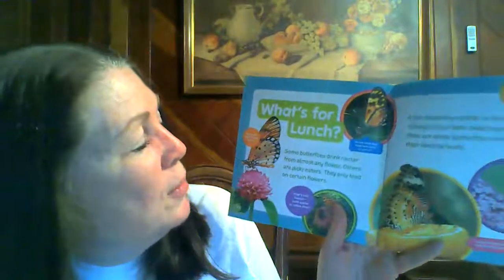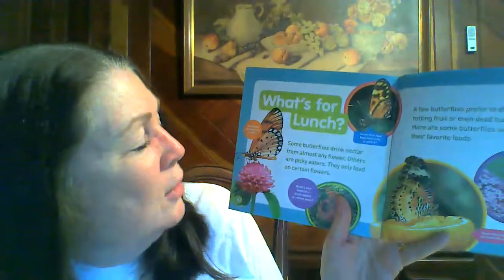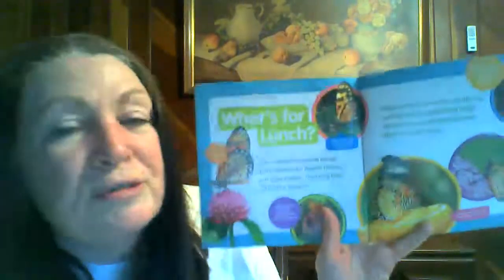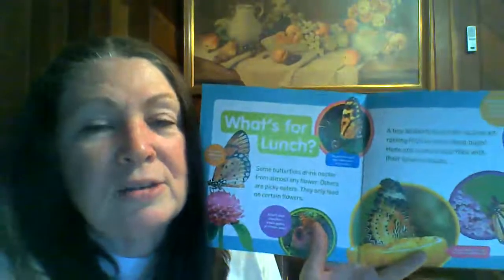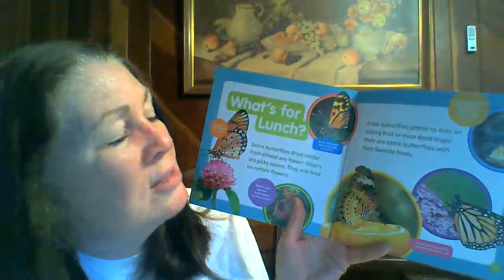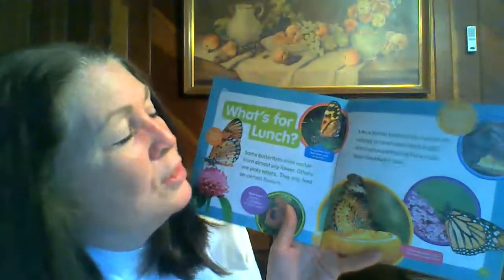What's for lunch? Some butterflies drink nectar from almost any flower. Others are picky eaters. They only feed on certain flowers. Some of you guys are picky eaters because I've seen you at lunchtime before. A few butterflies prefer to dine on rotting fruit or even dead bugs. Ooh, that doesn't sound too good, does it? Here are some butterflies with their favorite foods. So let's see what favorite foods these butterflies like.